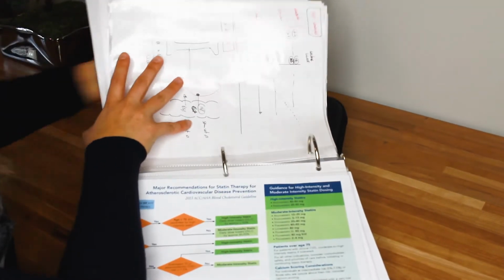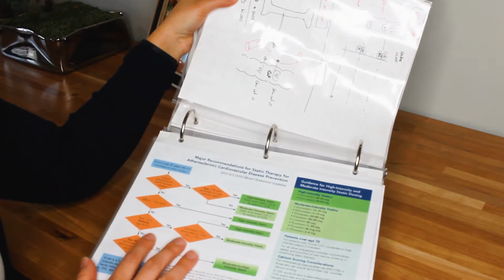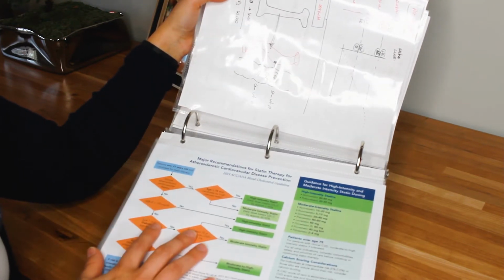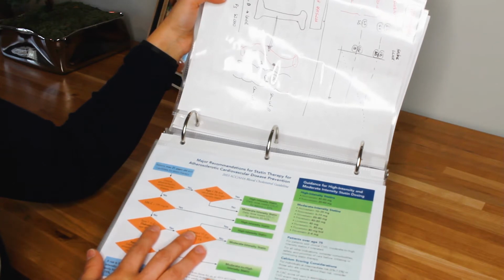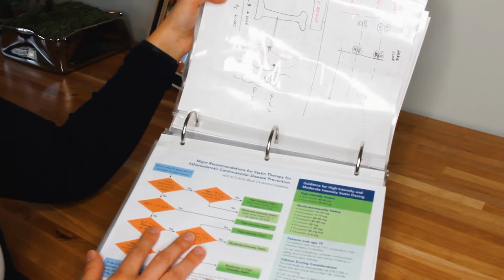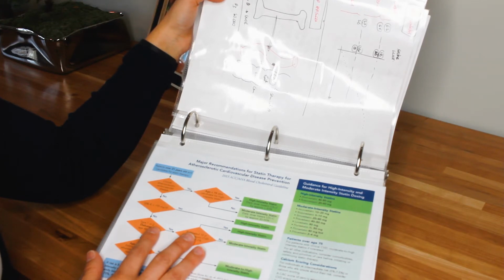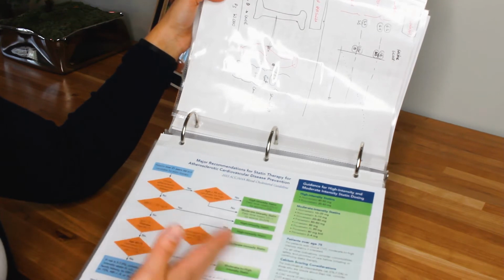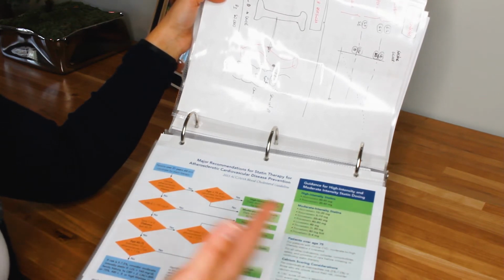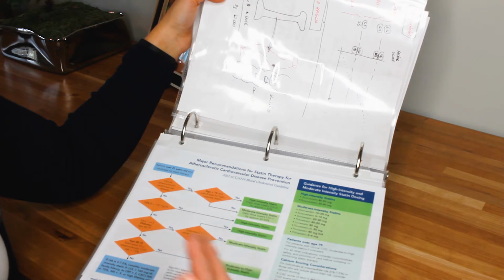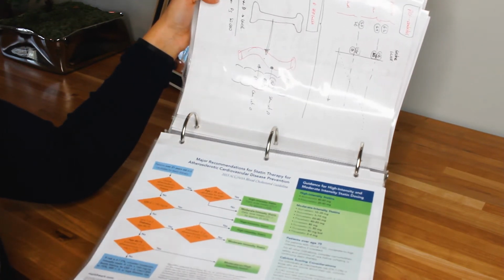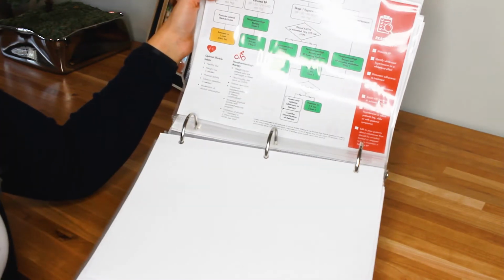And over here I decided to put this quick algorithm of a major recommendation for statin therapy in atherosclerotic cardiovascular disease prevention, and what I'm going to prescribe depending on whether the patient needs a high-intensity or moderate-intensity statin. So which approach I need to start the patient on.